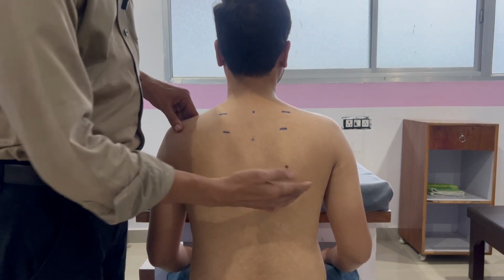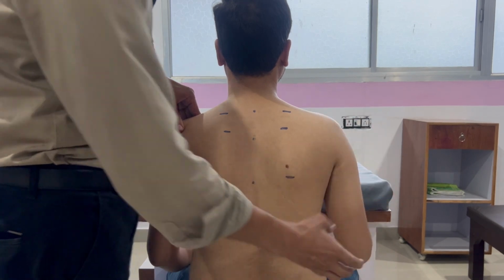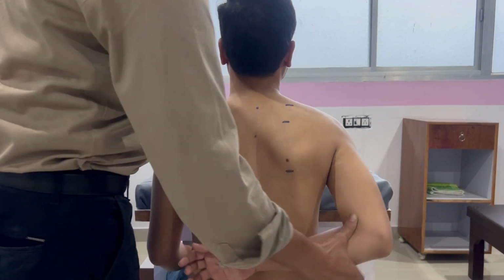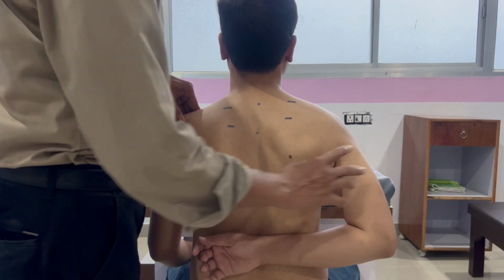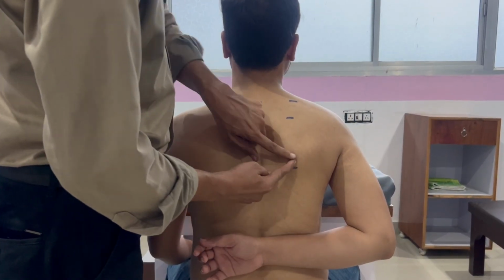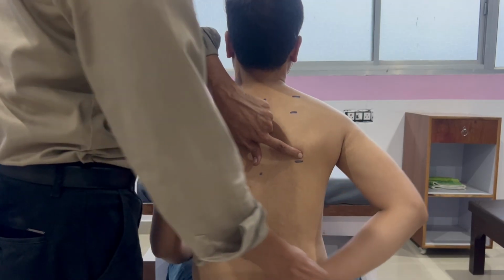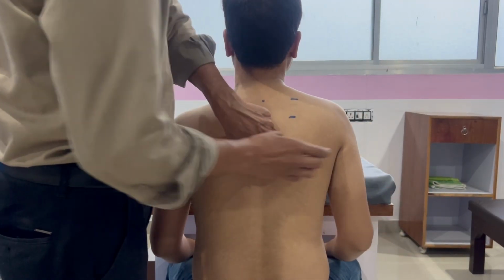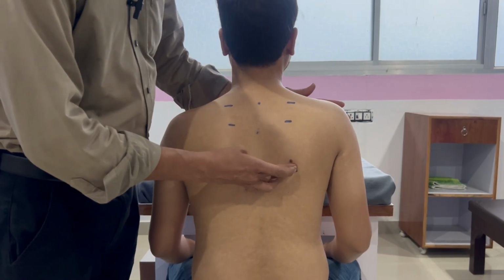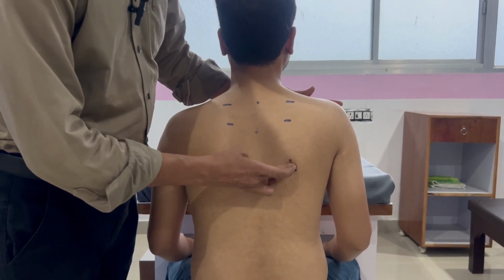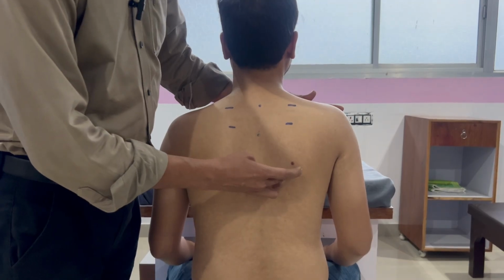The inferior angle of scapula is very easy. I have already discussed it. Just ask the patient to modify the limb position. Identify it and again ask the patient to assume the previous position. So this is the inferior angle of scapula.